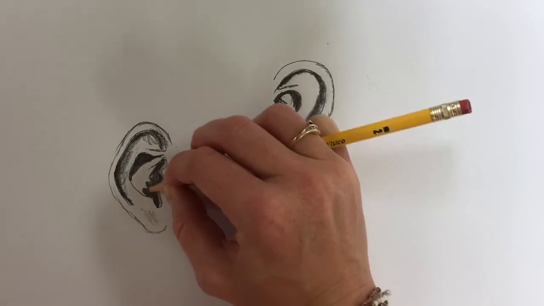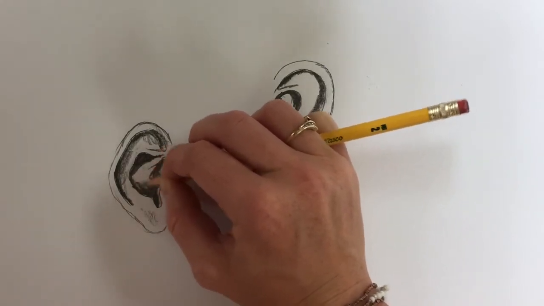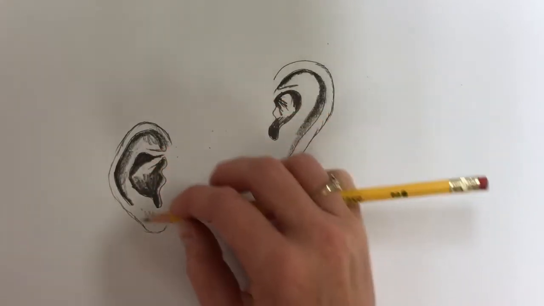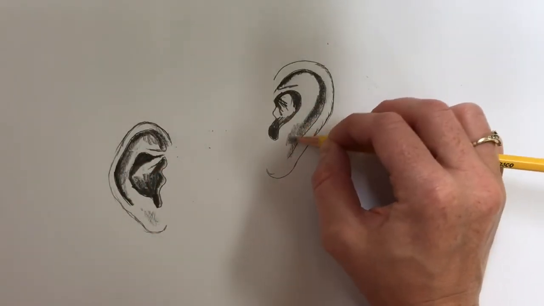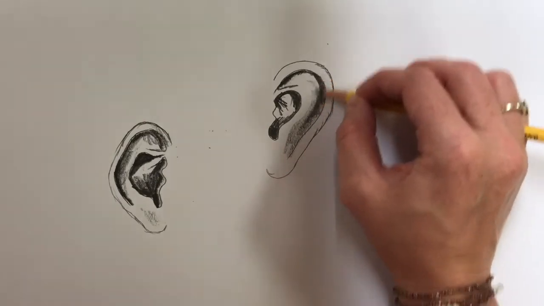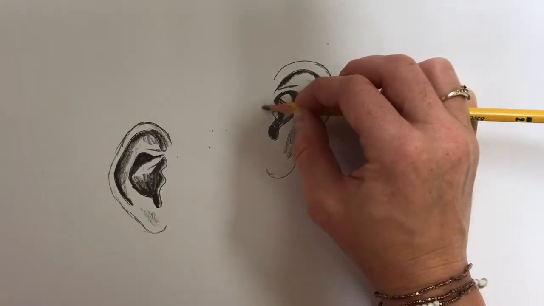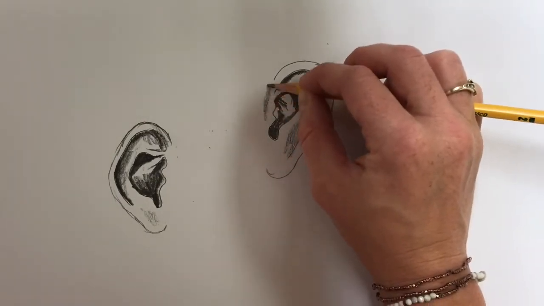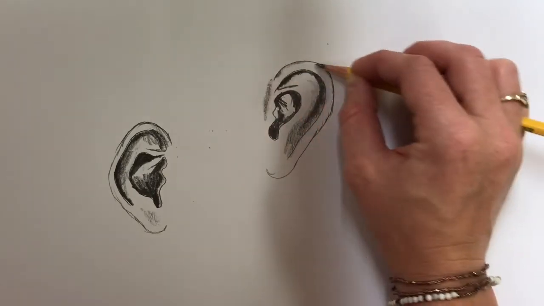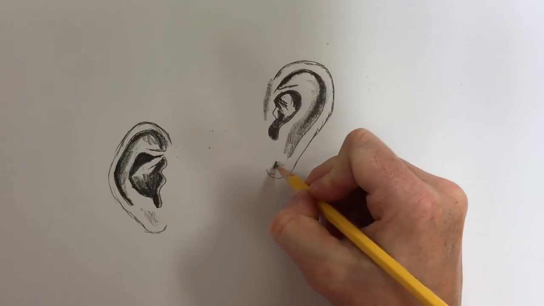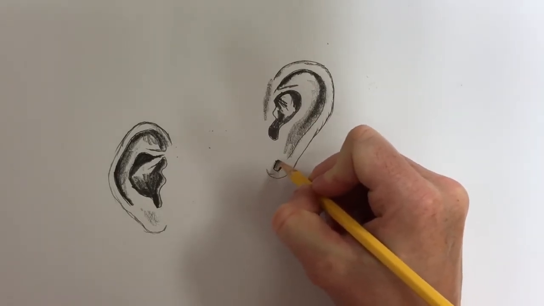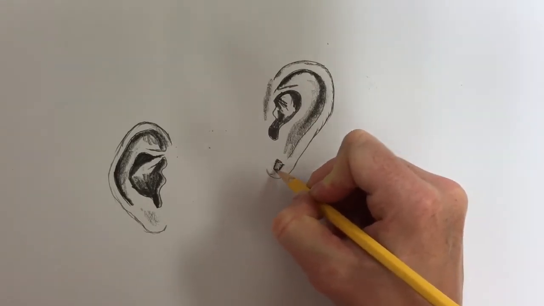I'm just using the side of my pencil so I can get lots of lead. And this also gives me the added benefit of being able to establish a variety of different values. If you want to add in earrings, earrings a lot of times are very easy to do.